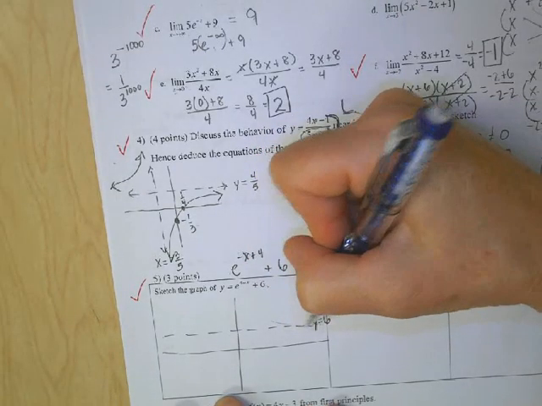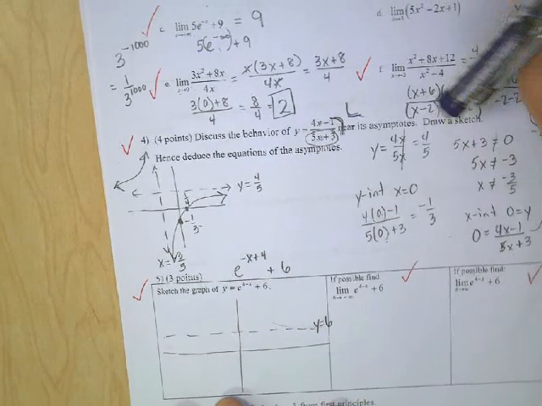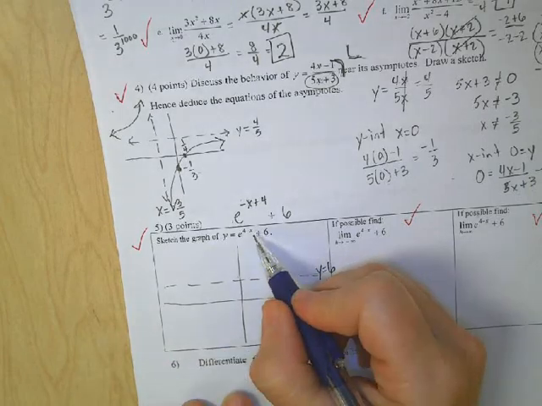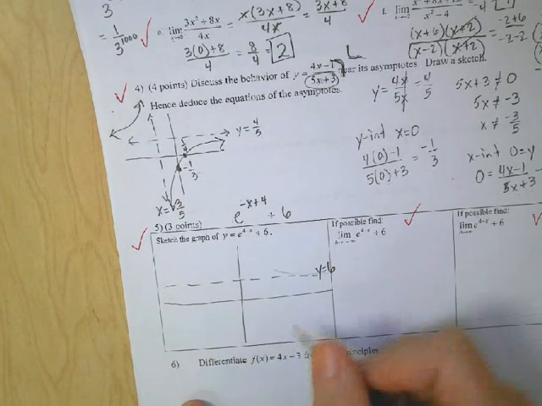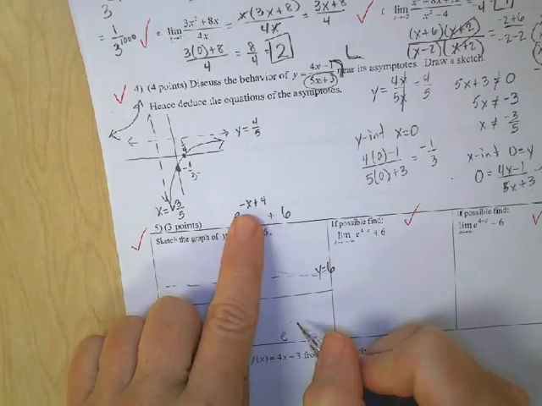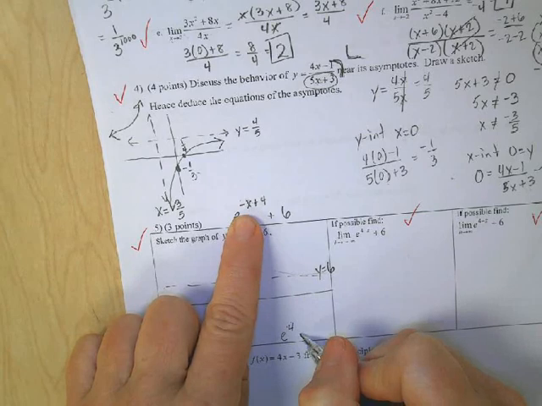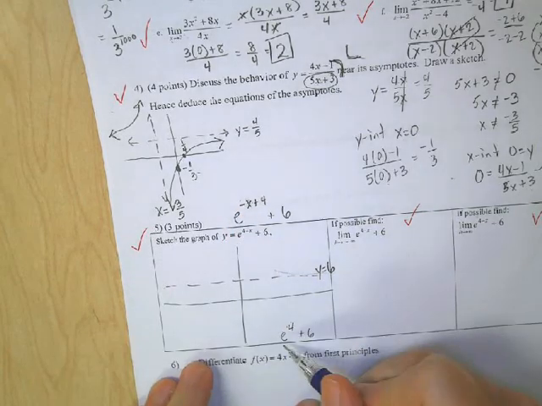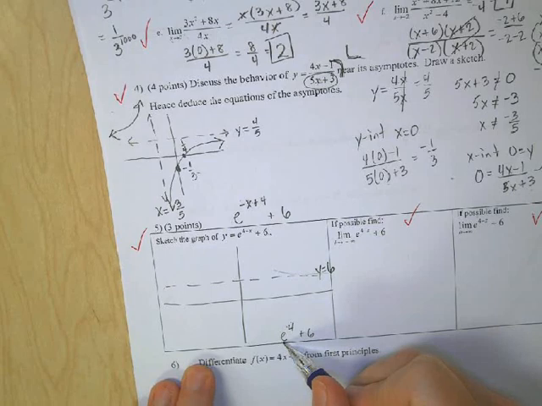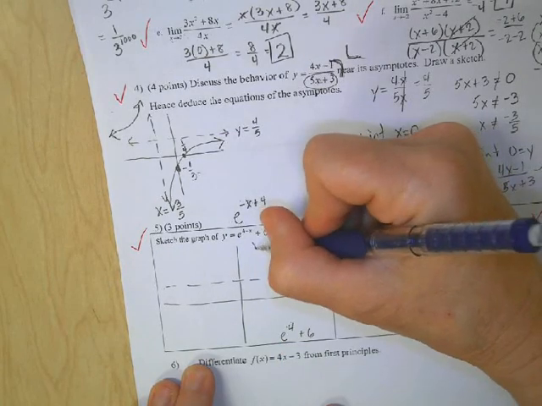So we need to know, well, how about the y-intercept? That's going to be helpful. The y-intercept is when x is 0. So e to the negative 0 plus 4 is just e to the 4th plus 6. Remember e is around 3. So 3 times 3 is 9, 9 times 3 is 27, 27 times 3 is 81. So it's going to be way up there. It's going to start up really high, and then it's going to come down.